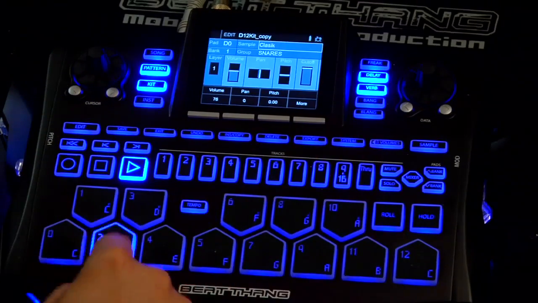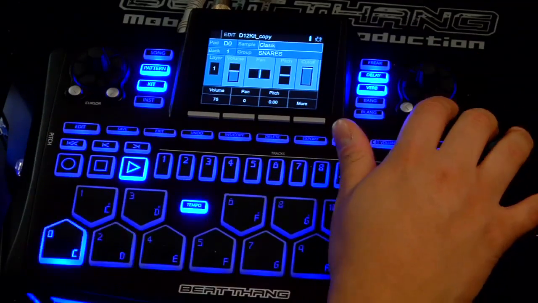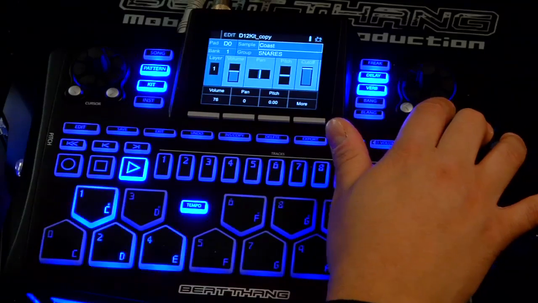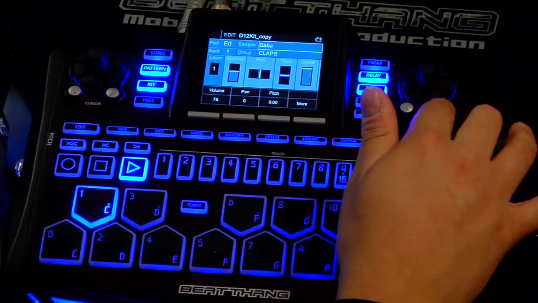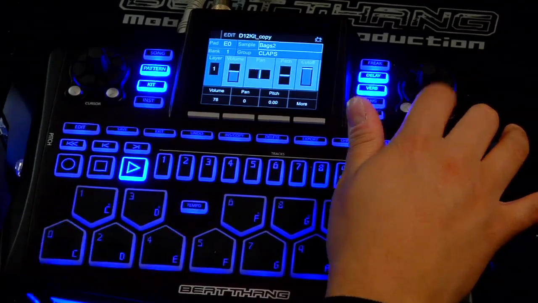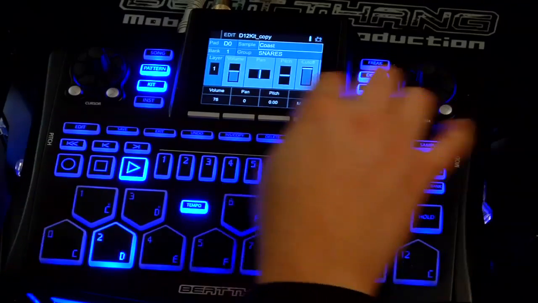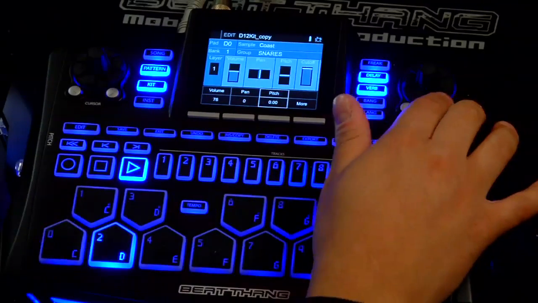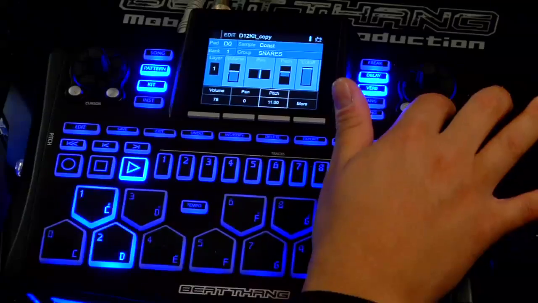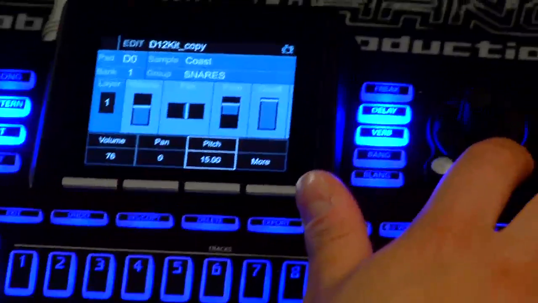and I can maybe run through a different snare, change that clap, highlight that, I can change the pitch of that snare. Even change the kick. I could change the volumes. So it's another way to edit your kit while the beat's playing.